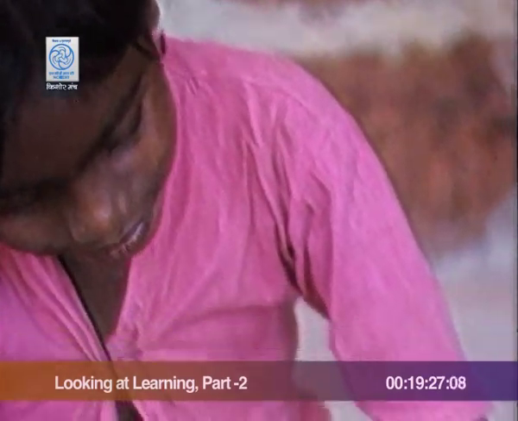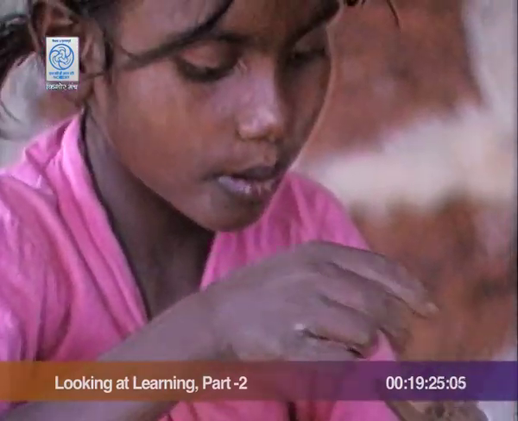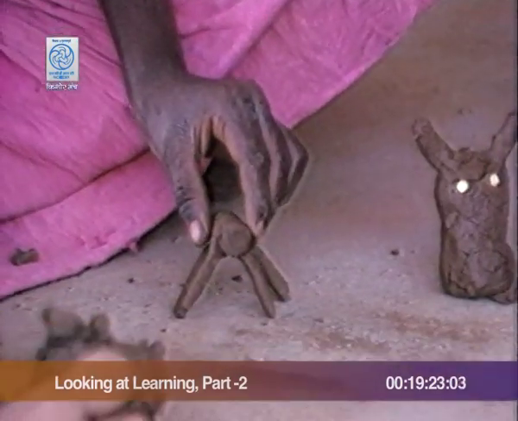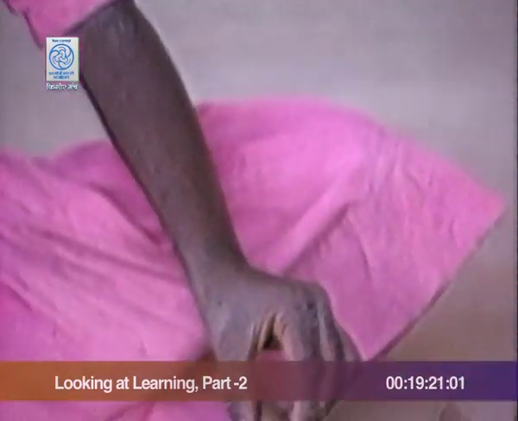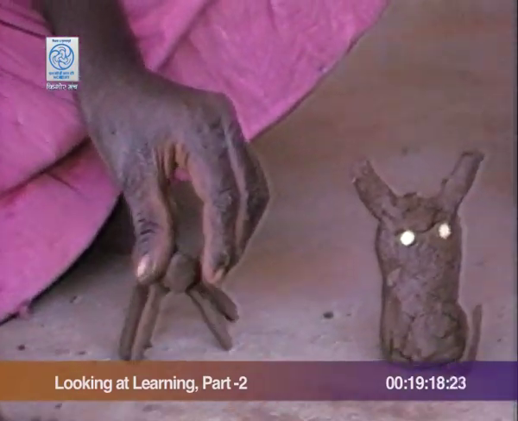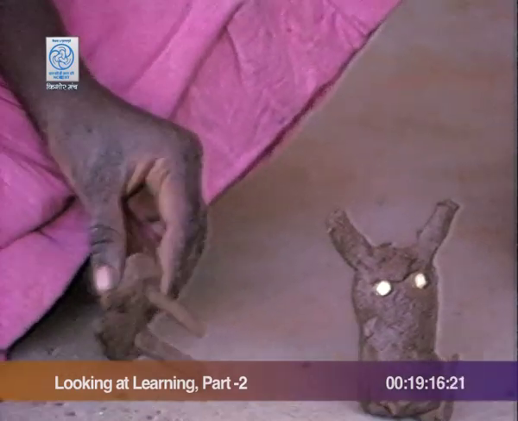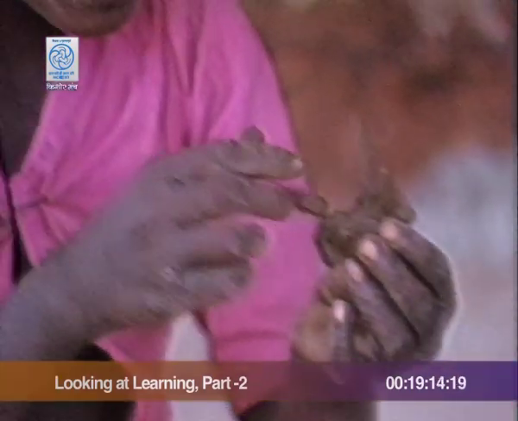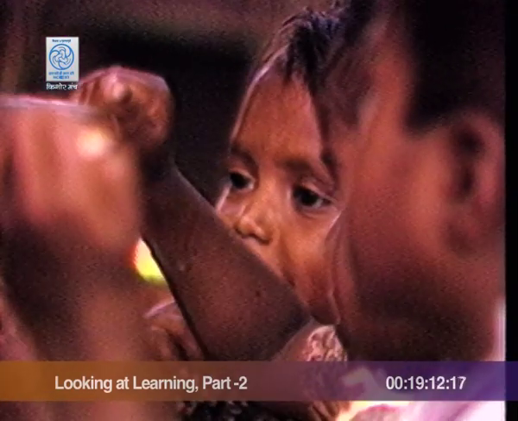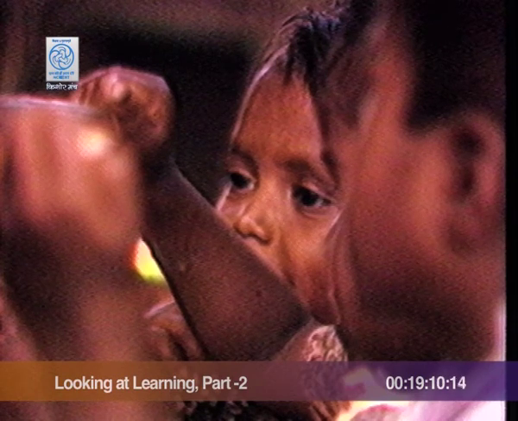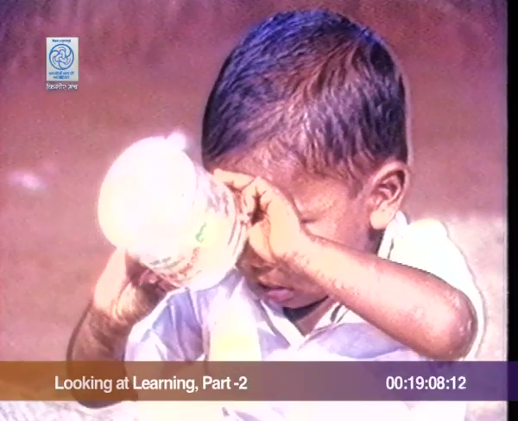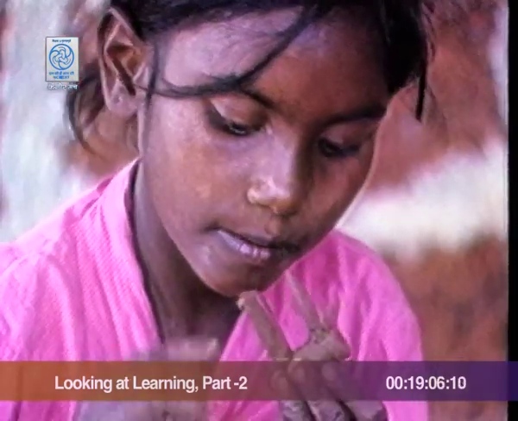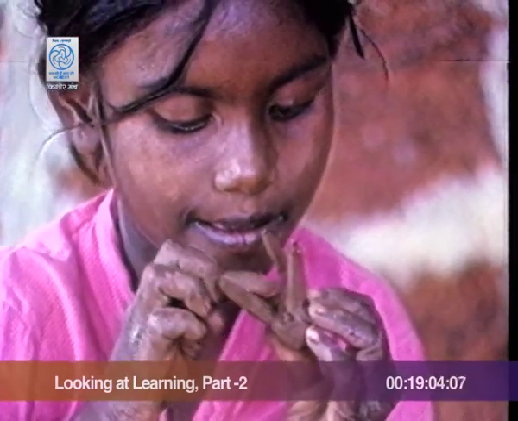A still older child experiments with the clay animal she has made. Can she get it to stand up? No? Try it again then. Each of these children is trying out ideas just to see what will happen, which is basically what a good scientist does.